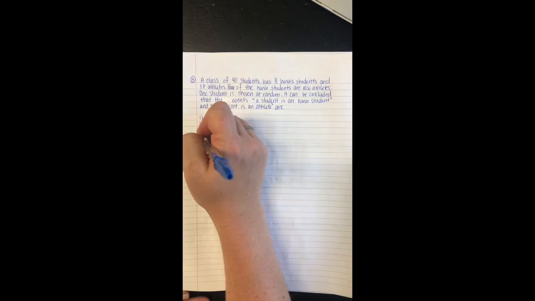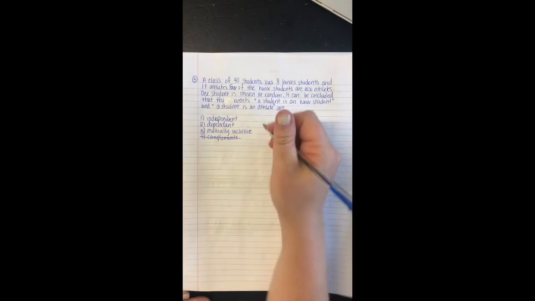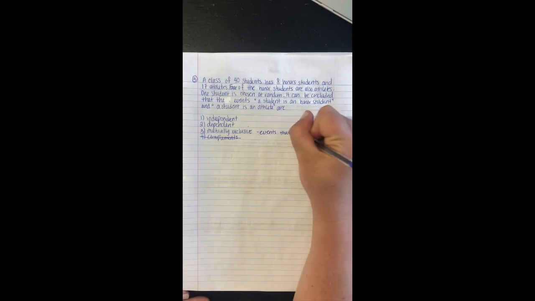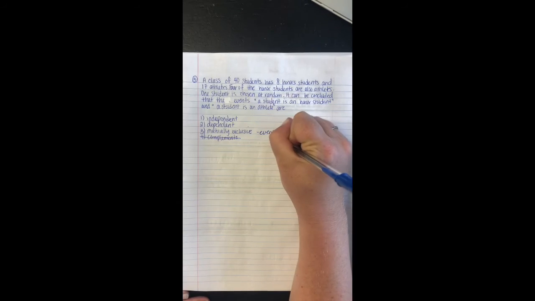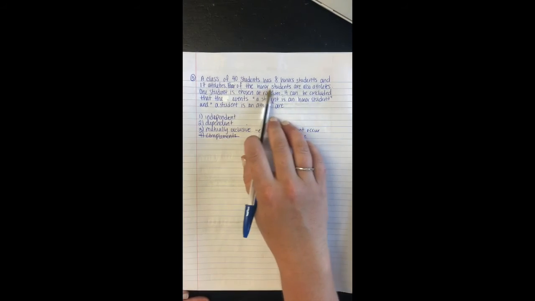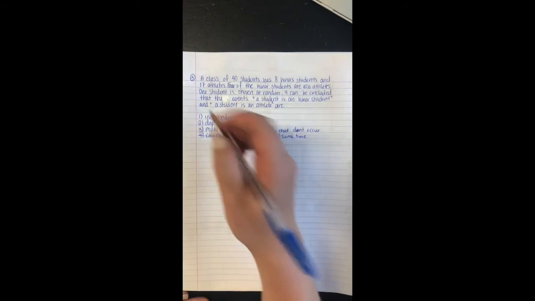Well, I'll tell you right now, they're not going to be complements. Complements would be things like, if the chance of it raining is 0.6, then the chance of it not raining would be 0.4: two things that add up to be 1. Mutually exclusive means events that don't occur at the same time. It tells you right here you have 4 students that are both honor students and athletes, so they're not mutually exclusive. Most likely one of these questions is just checking to see, are they independent or are they dependent?